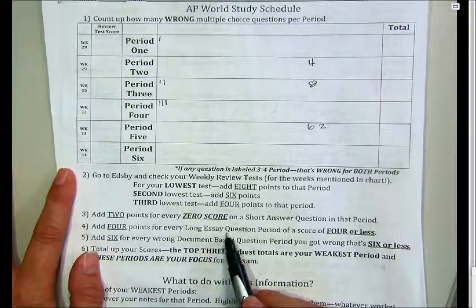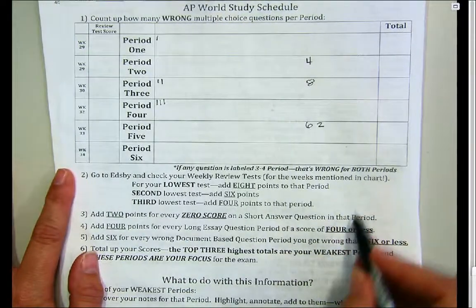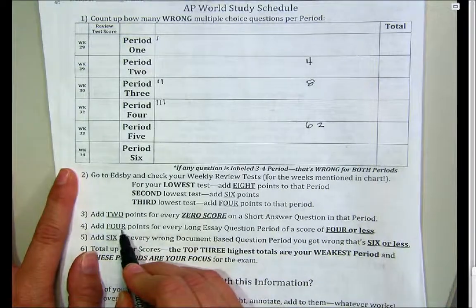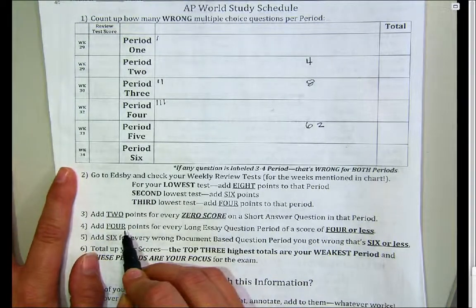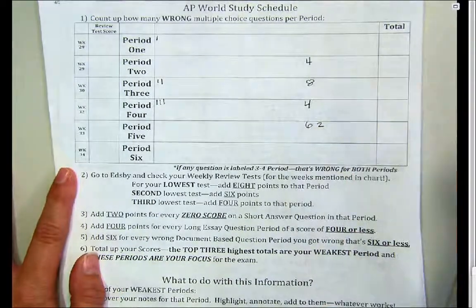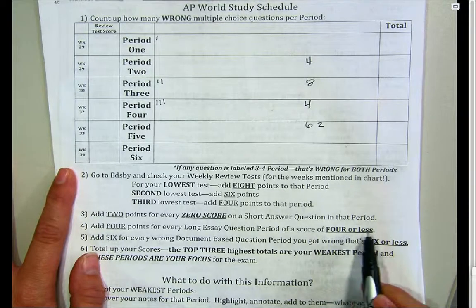Then you're going to look at your LEQs. If you scored a 4 or less on an LEQ, you're going to give yourself 4 points in the period that LEQ is on. Is everyone clear? So say one of the LEQs was on period 4, you're going to write a 4 in that box if you got a score of 4 or less.